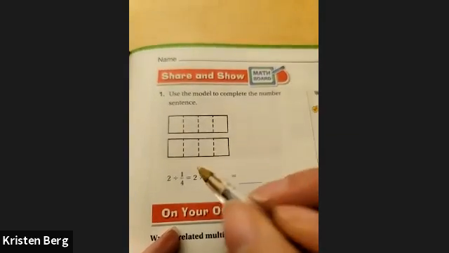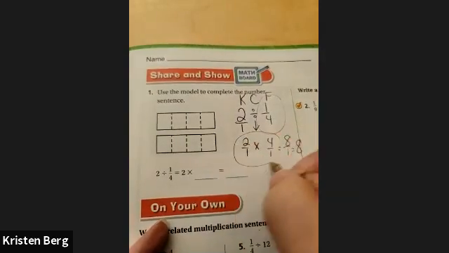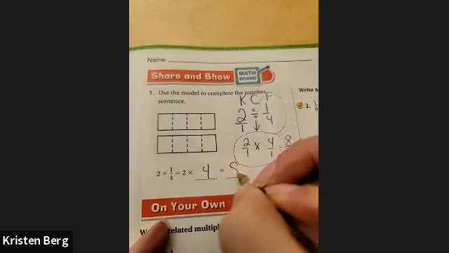All right, so this one says use a model to complete the number sentence. So what it's saying is you're taking like 2 loaves of bread and you're cutting them up into fourths. So what are you truly doing? You can do 2 divided by 1/4. Remember, you can use your keep, change, flip because they want to know that multiplication. So that would be 2/1, change it to a times, and then flip it to 4/1, which is 8/1, which is 8. So when you flip it around, it's 2 times 4, which is 8. And there are 8 sections there.